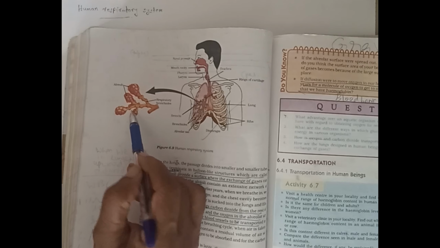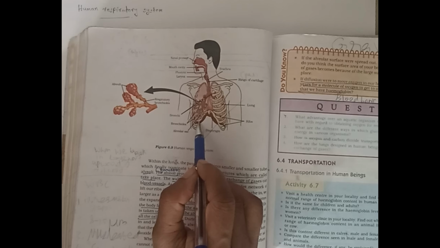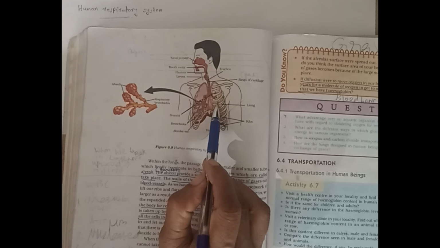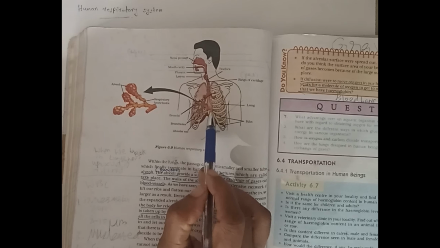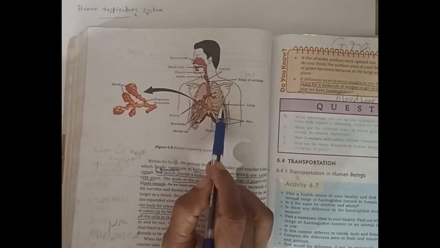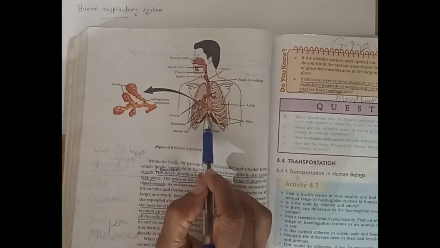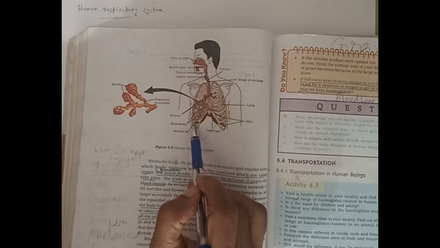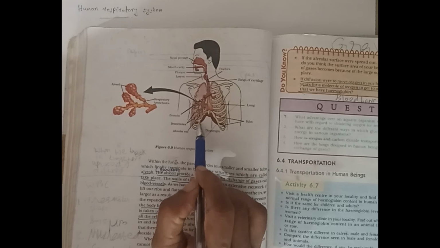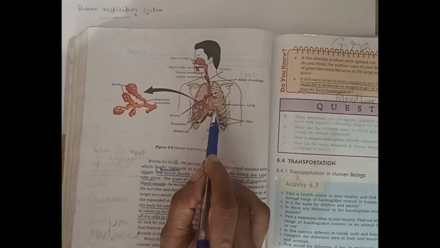Here we can see the diaphragm. The muscles of the diaphragm and the intercostal muscles seen in between the ribs contract. When they contract, the thoracic cavity increases.